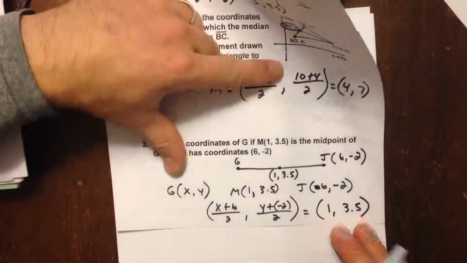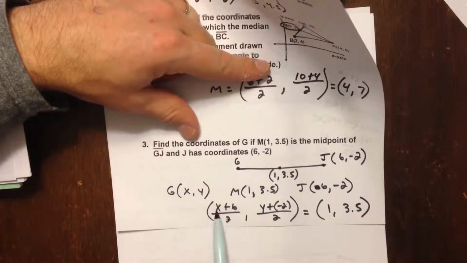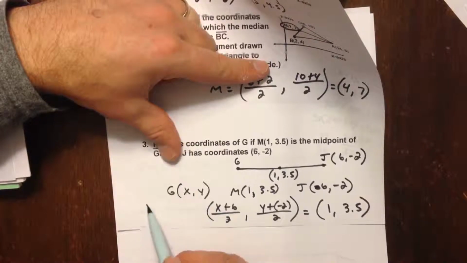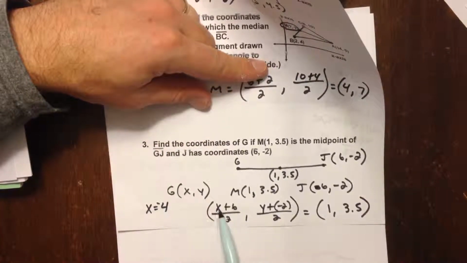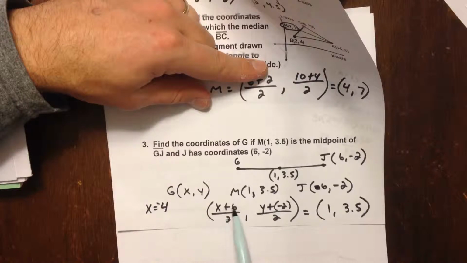So basically I just got to think about this. 2 divided by 2 would give me 1. So it looks like x would have to equal negative 4, because negative 4 plus 6 is 2. 2 divided by 2 is 1. And then think about this. 7 divided by 2 is 3.5.